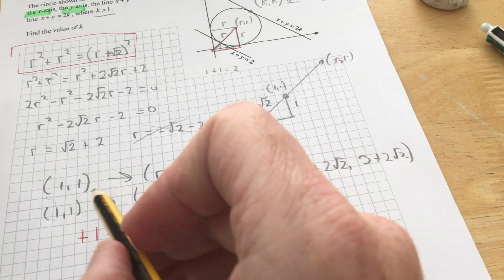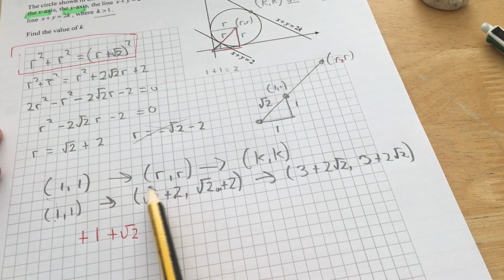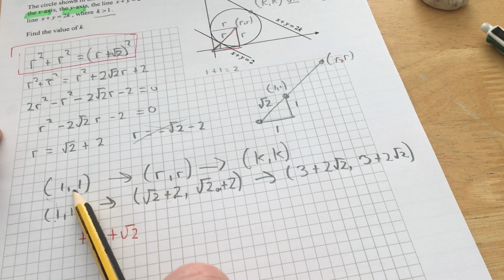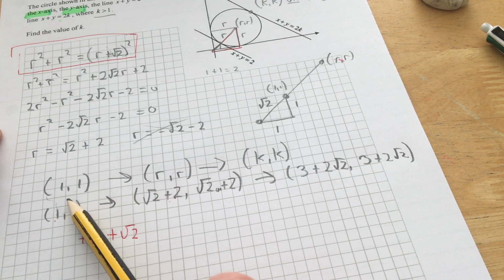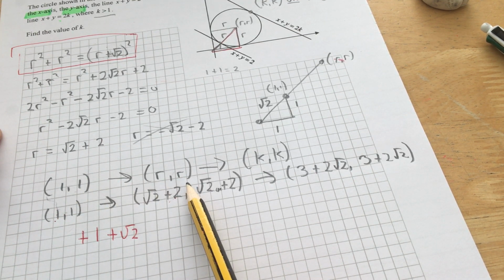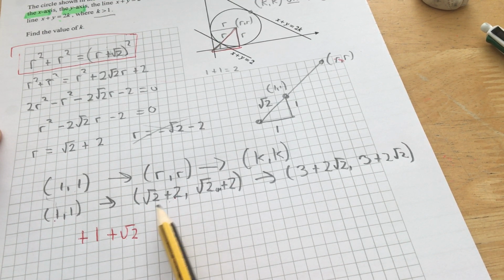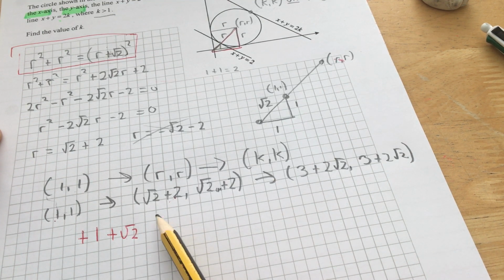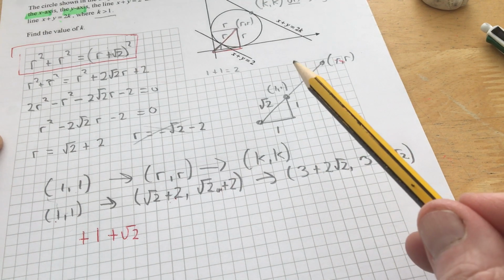So again, it just comes from the translation. How did 1 go to root 2 plus 2? This is the centre of the circle, and these are the two endpoints of the diameter, so this is the midpoint. To go from 1 to root 2 plus 2, I must have added 1 and root 2. So 1 plus root 2 would give me root 2 plus 2. And then if I add this number again onto this, 2 plus 1 is 3, and root 2 plus root 2 is 2 root 2. And I do the same for the y value. Okay.